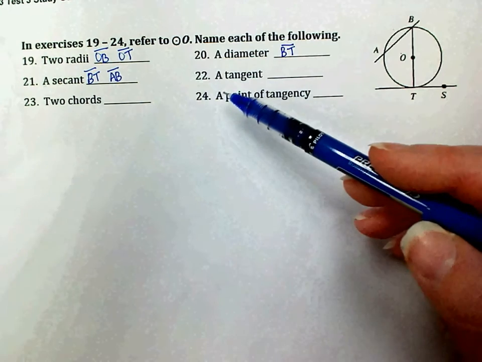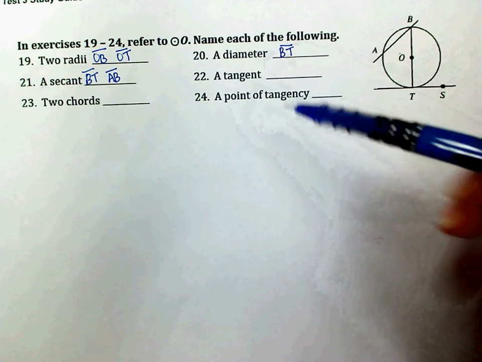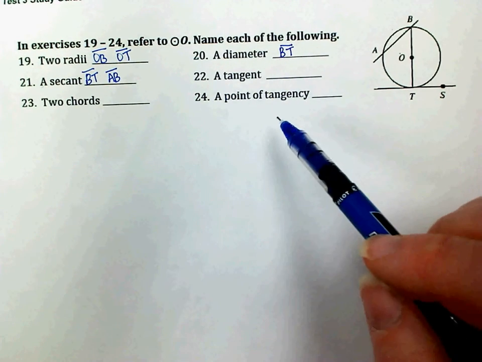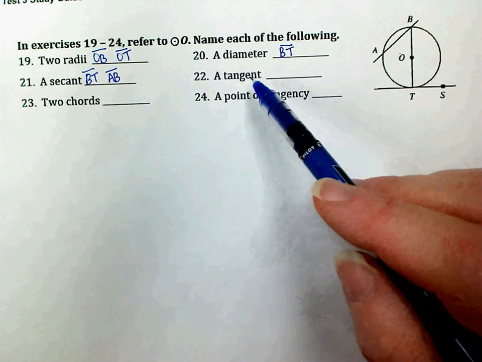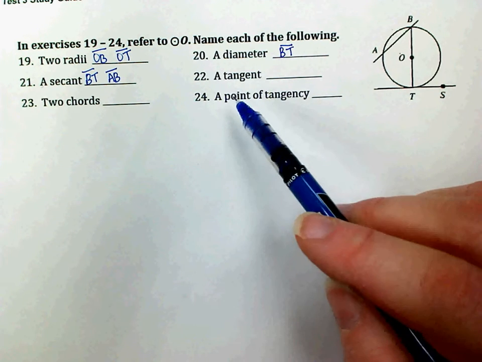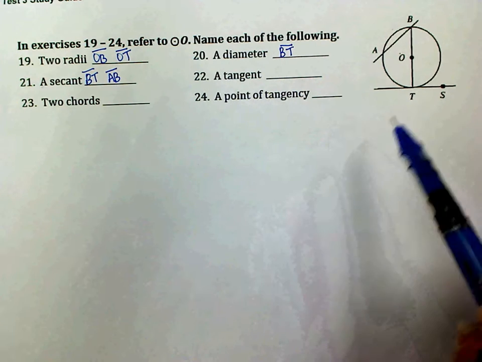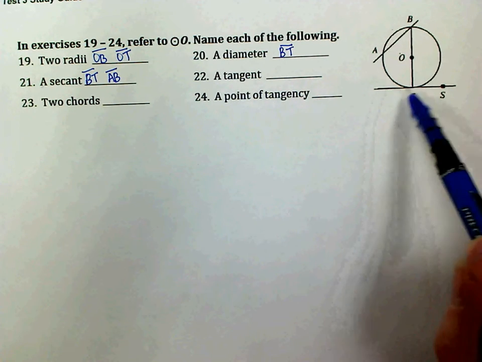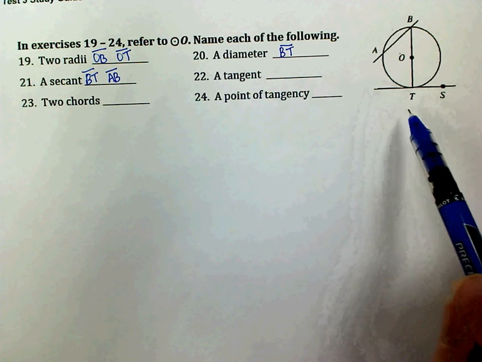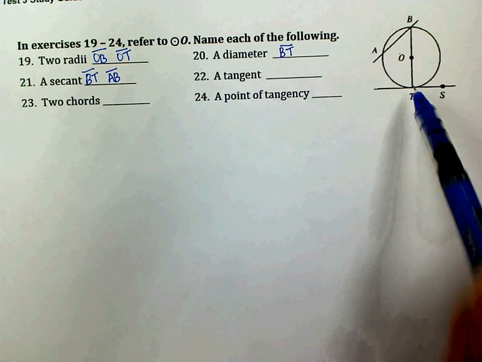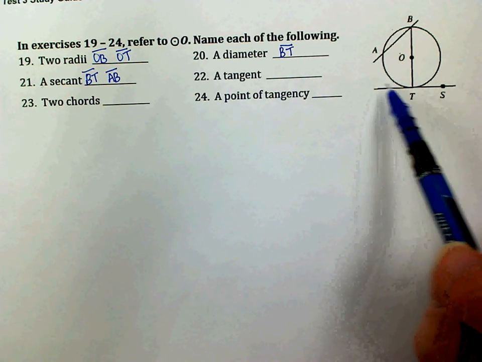On number 22, you're asked for a tangent. Remember, a tangent contains only 1 point on the circle and therefore is always outside the circle. A tangent can be a segment, ray, or a line as well. When we look for a tangent here, we only see one segment that contains 1 point on the circle, and that's this segment right here.